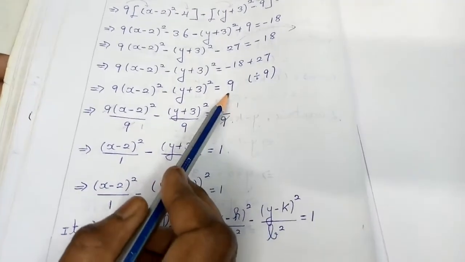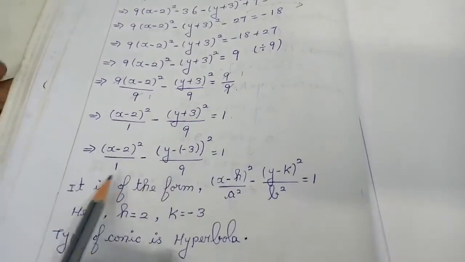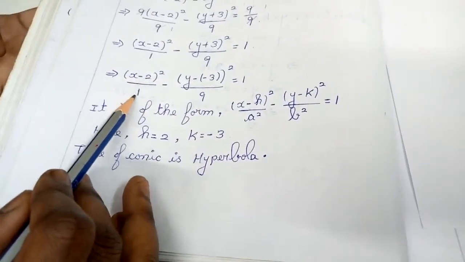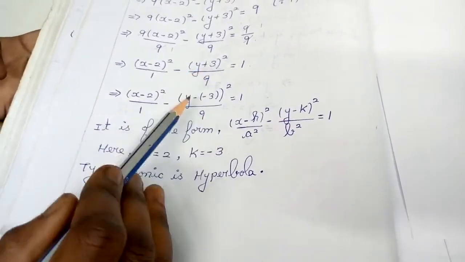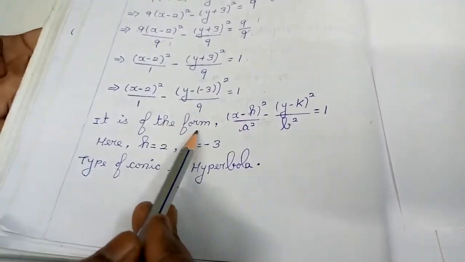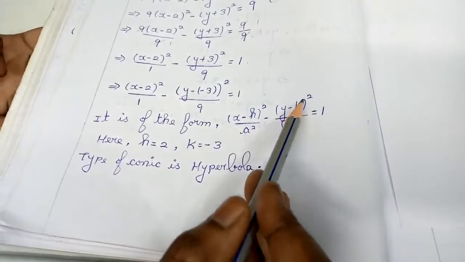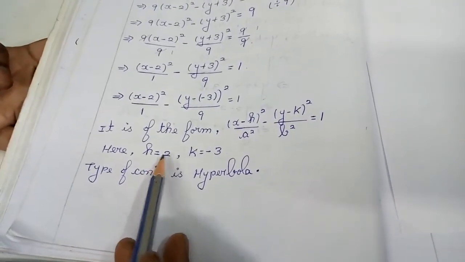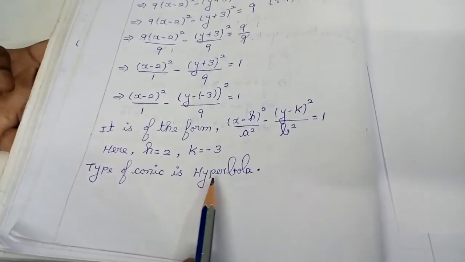In place of 9, I should get the value as 1. So, divide by 9. After dividing by 9, your final answer is going to be in this way: x minus 2 the whole square by 1 minus y minus of minus 3, instead of plus 3, minus of minus 3 the whole square divided by 9 equal to 1. So, it is of the form x minus h the whole square by a square minus y minus k the whole square by b square equal to 1. In place of h, I have the value 2, and in place of k, I have the value minus 3. So, the type of conic I have here is hyperbola.